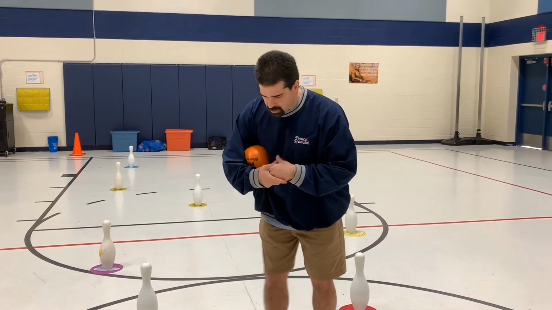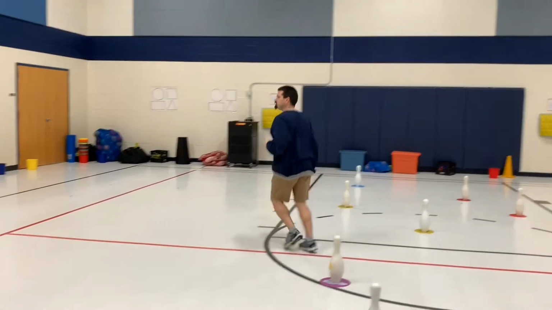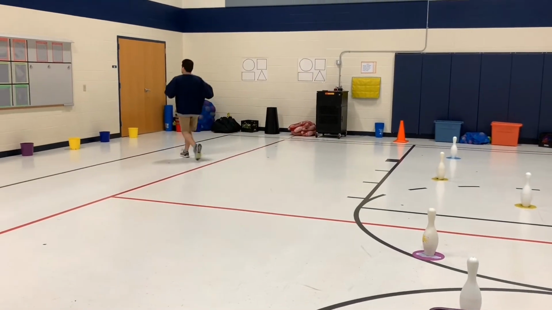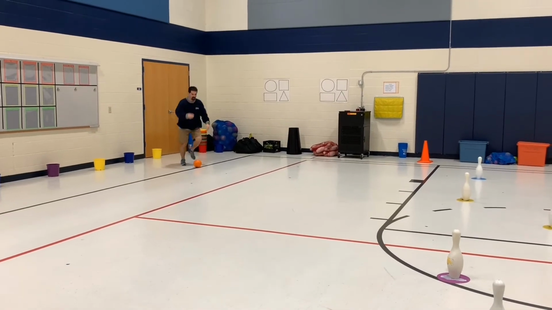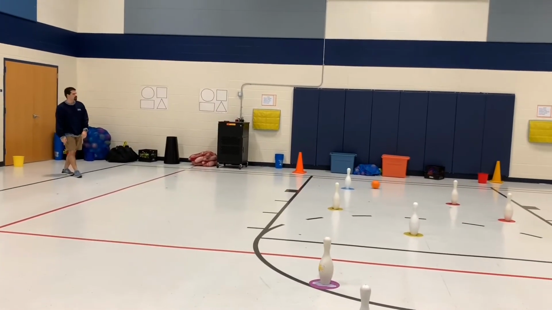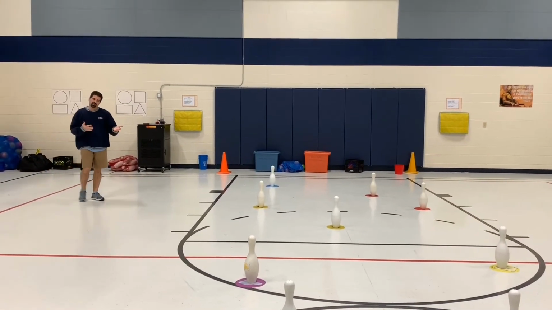So I rolled a 2, I get a $1 bill. I go back, I put it inside my bucket, and then put the ball down and make my kick again. When I missed, I simply would go get the ball, return, and kick again.